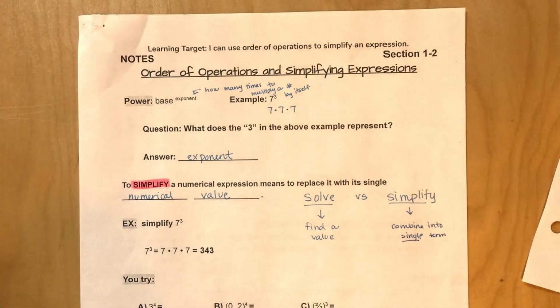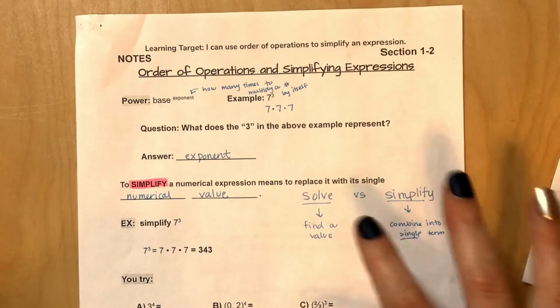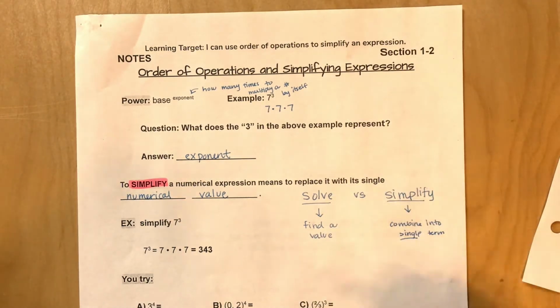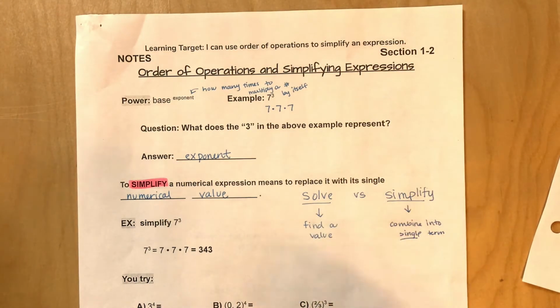Okay, so when simplifying, we are not changing the value of anything. We're not solving because there's no equal sign. We're just taking it and adding and subtracting things together. Solving is when we don't know a value and we're trying to figure it out. So there is a difference between these two words.